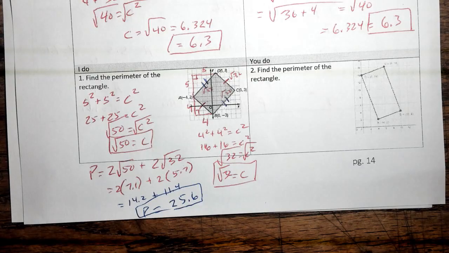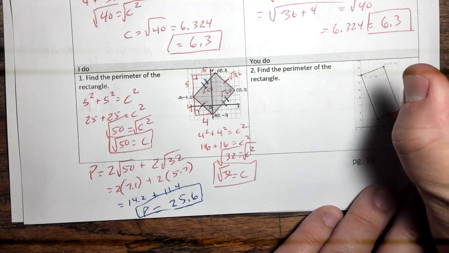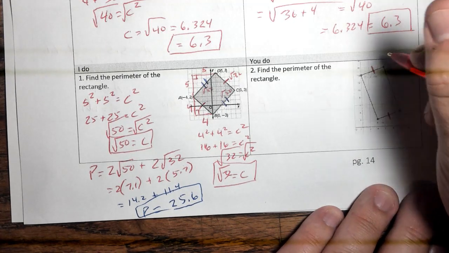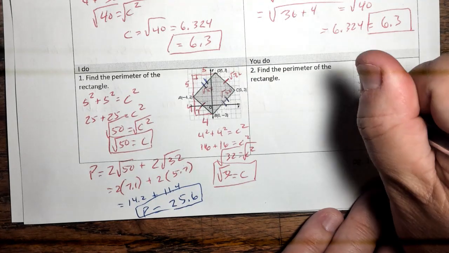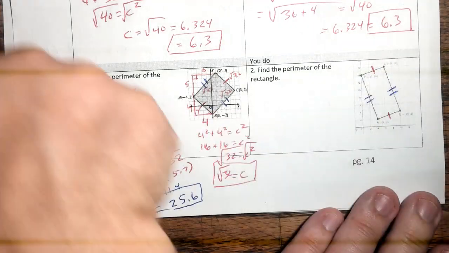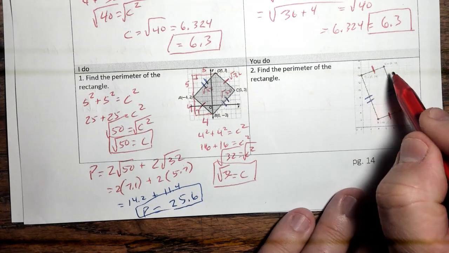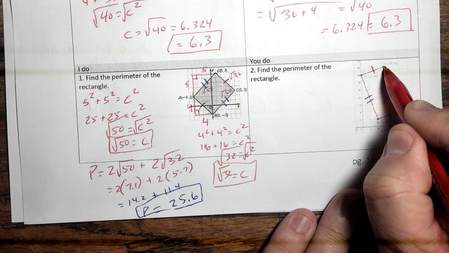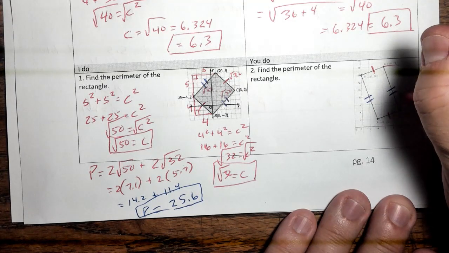Okay, number 2. Let's go over here. So we need to find out what this side is and this side, because again, this is a rectangle, so your top and your short sides are congruent and your long sides are congruent. So we're going to go out straight down over to where this comes out and then straight up.